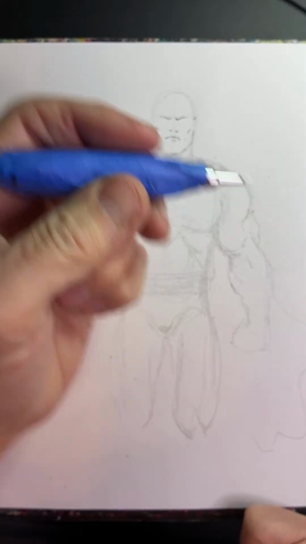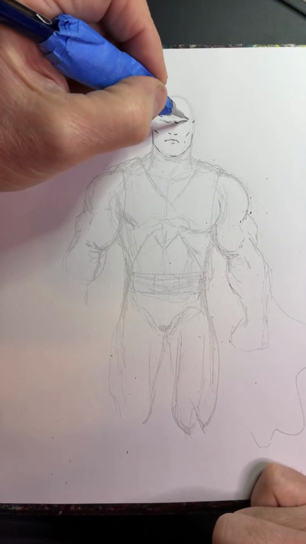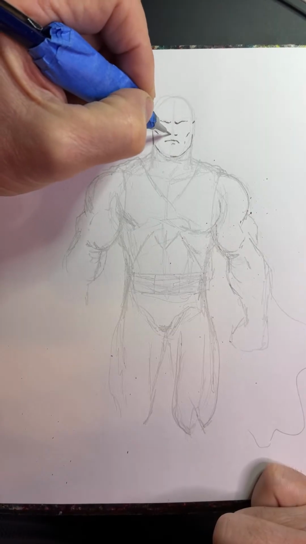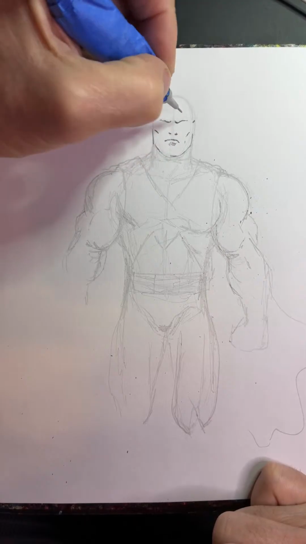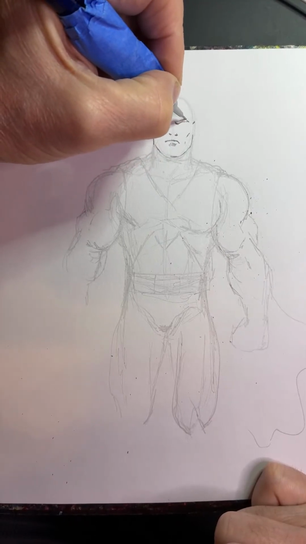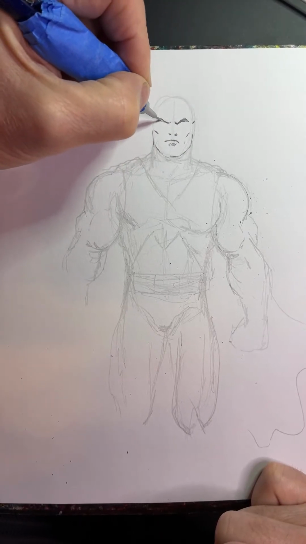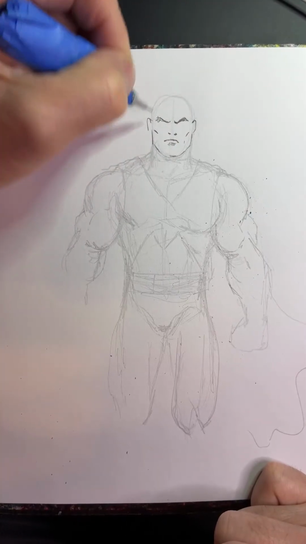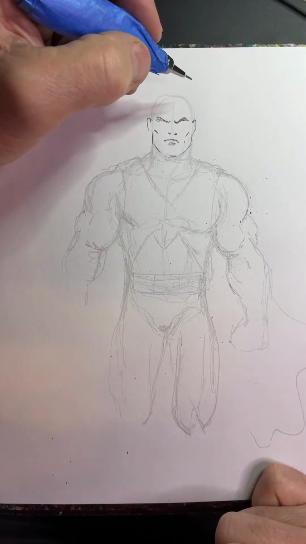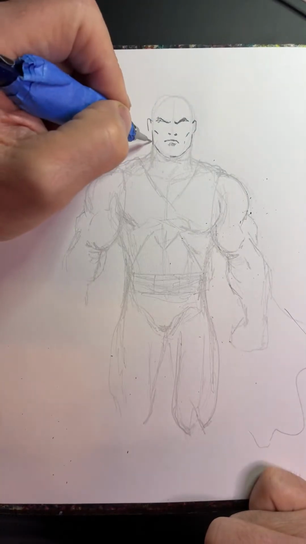So I've gone to a smaller pencil here. This is a 0.7, and that's what I'm going to start adding my details with. Yep, cape's over here, going this way on this guy.